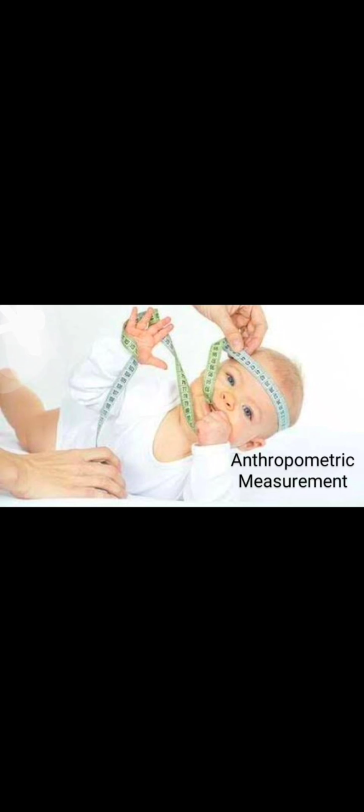The word anthropometry also comes from Greek. Anthro means human and metron means measurement. So anthropometry is the measurement of the human body, and it is quantitative in nature because we can measure it in number form.